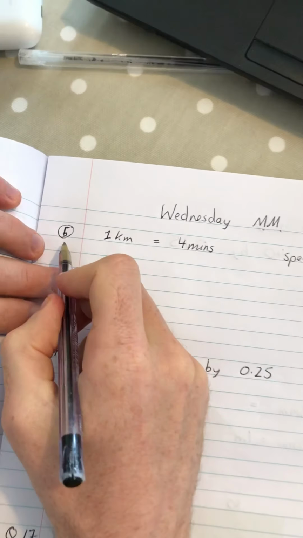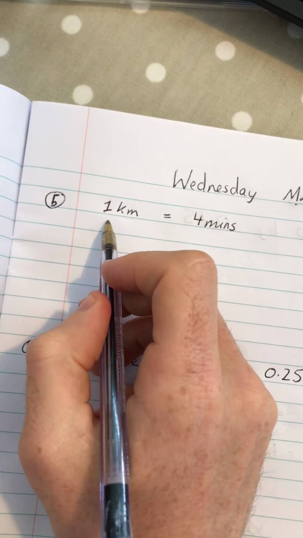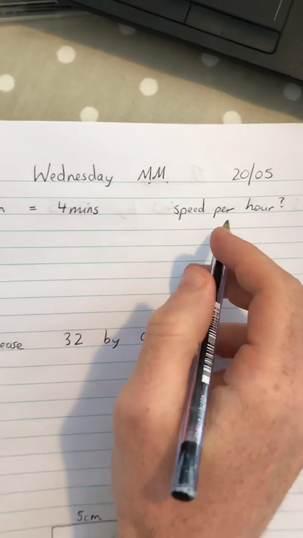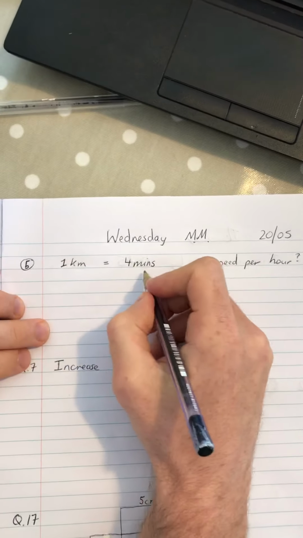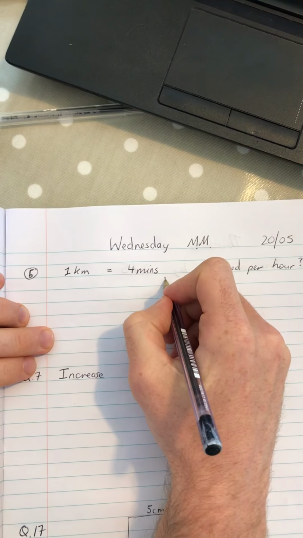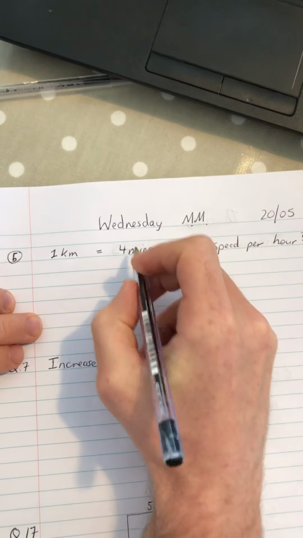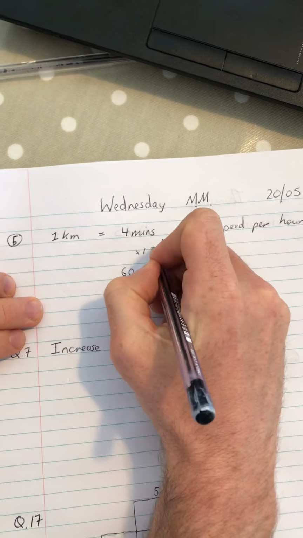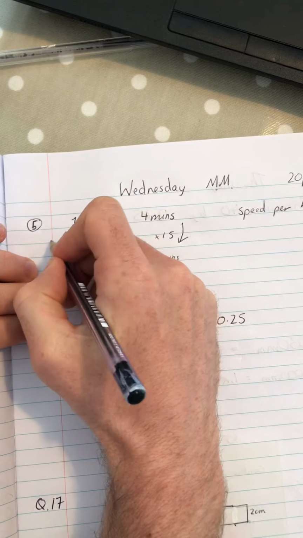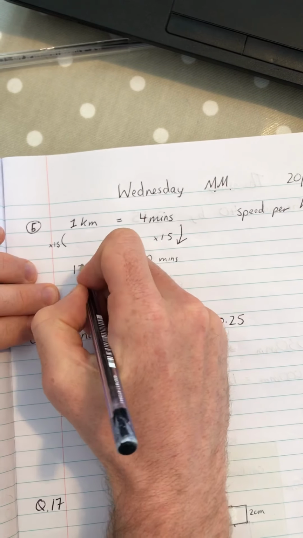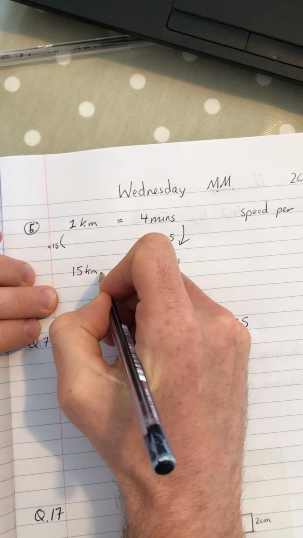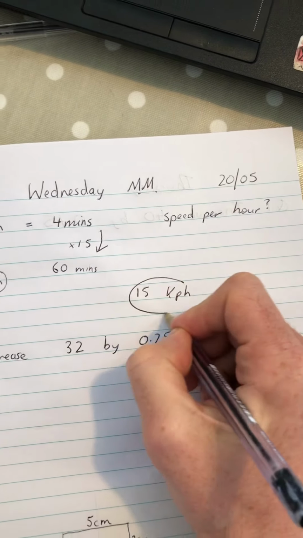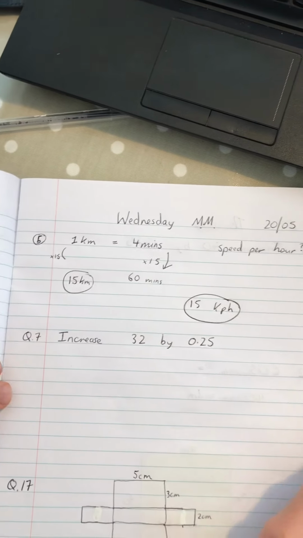If you look first at question 5, it says, if I go 1 kilometre in 4 minutes, what will my speed be per hour? So if you think about it, we need to find out how long it takes to go 60 minutes. From 4 to 60 minutes, we multiply by 15. So you must do the same thing to the distance, multiply that by 15, which gives us 15 kilometres. So my speed is 15 kilometres per hour. Each hour I'll go 15 kilometres.